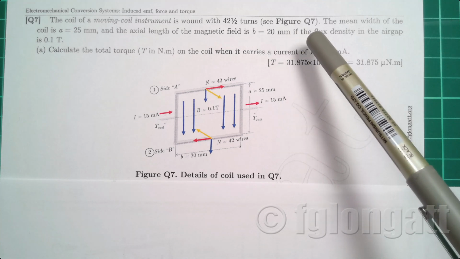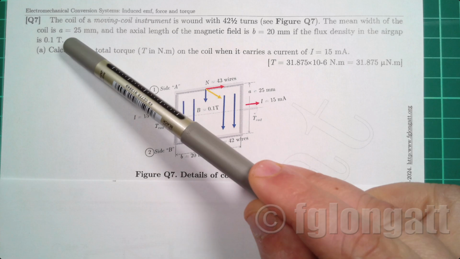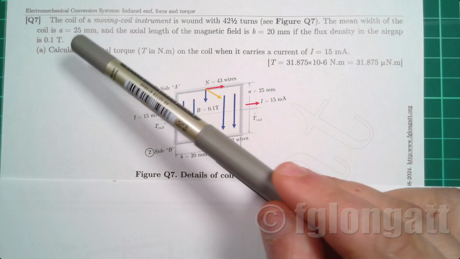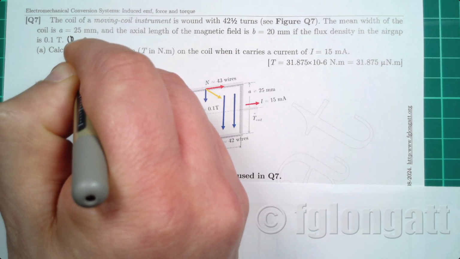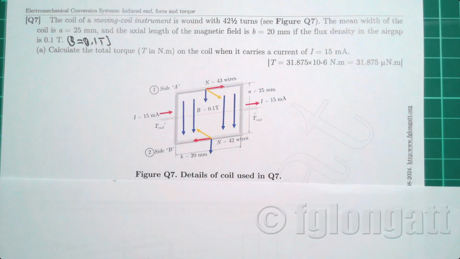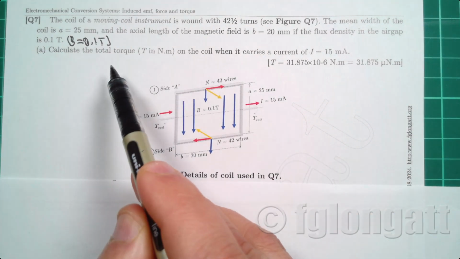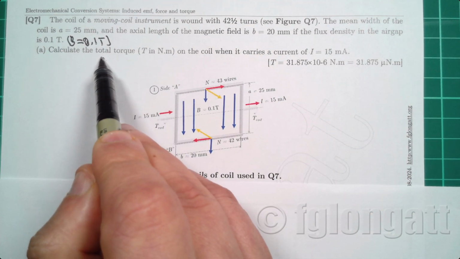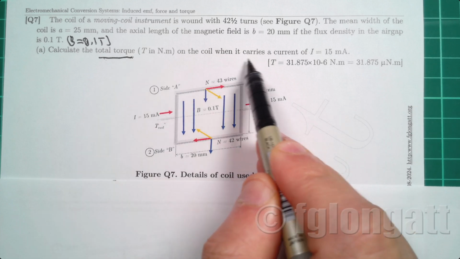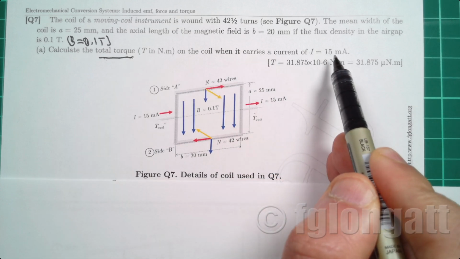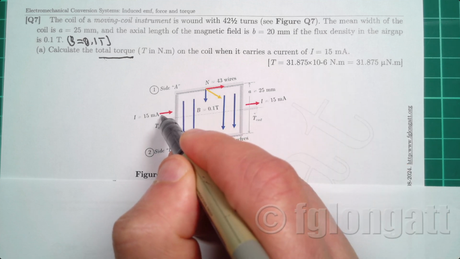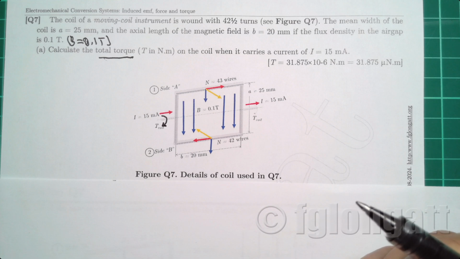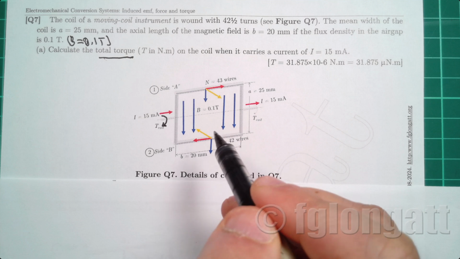If the flux density in the air gap is 0.1 Tesla, in other words B equals 0.1 Tesla, the question is: calculate the total torque on the coil when it is carrying 50 milliamps. In other words, what we want to obtain is the torque developed by this rectangular coil.